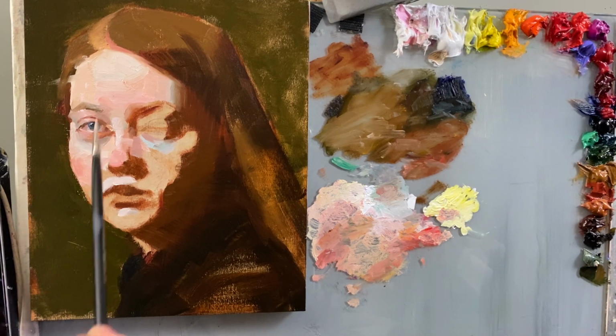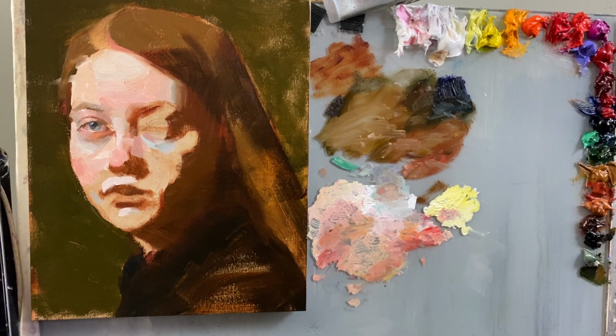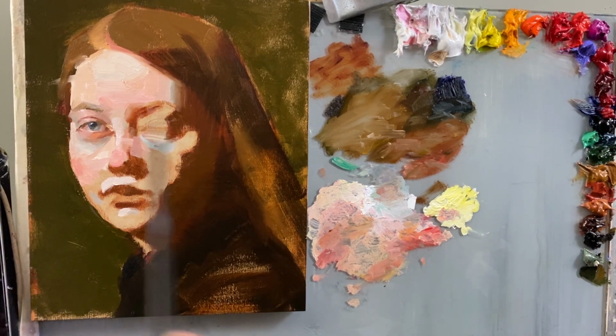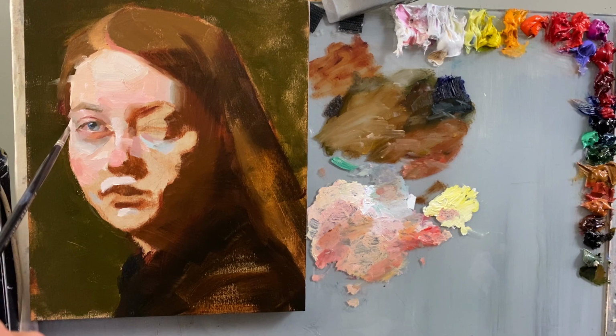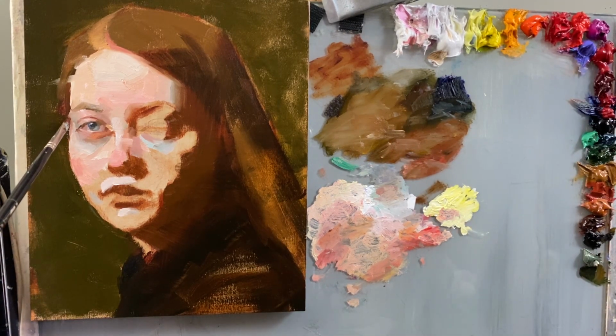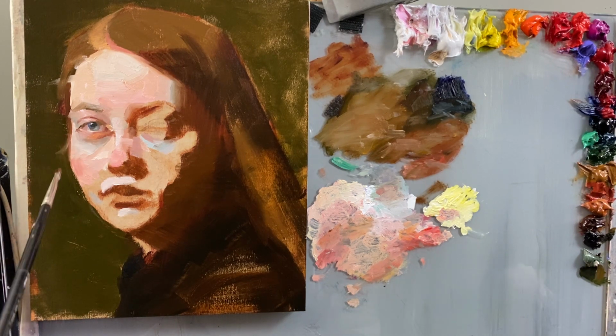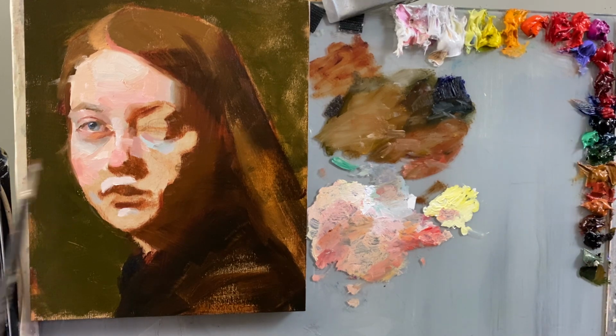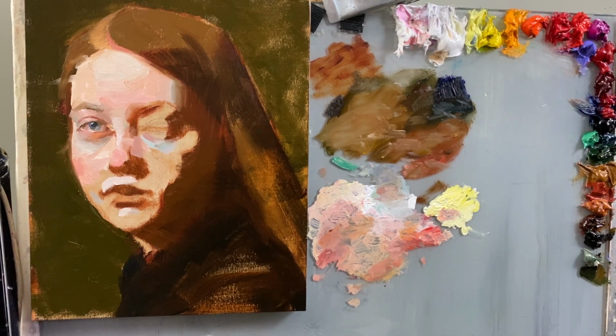You can see how that little blue that I put before becomes almost an underpainting for the tones and the colors that I put on top of it. And then I'm gonna come with the darker background or the hair value and just trim that a little bit. And I like to go slightly more with my light, so when I trim it down, the edge becomes softer.